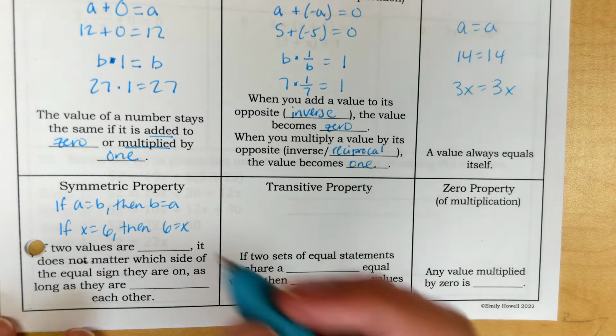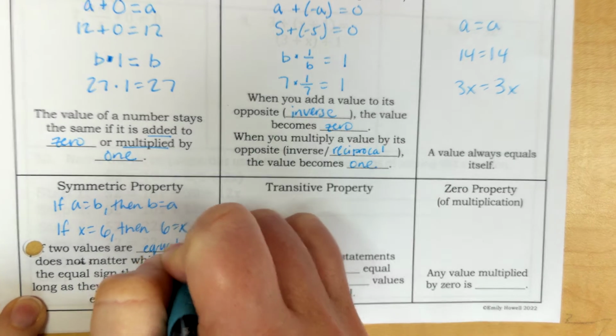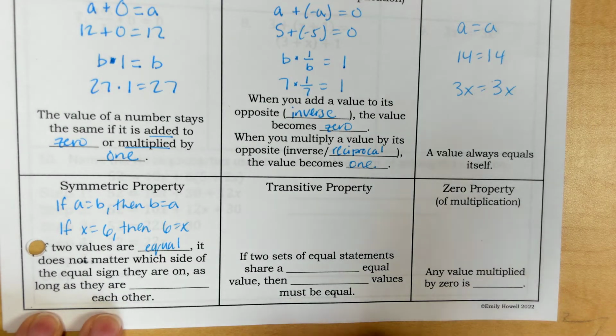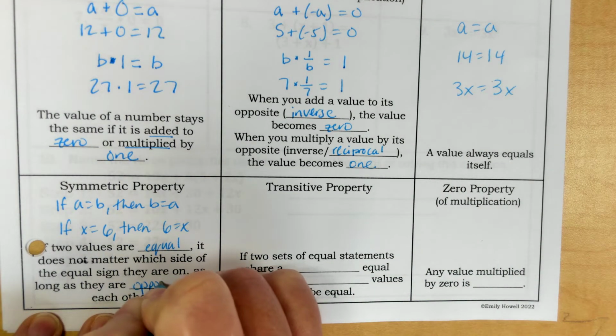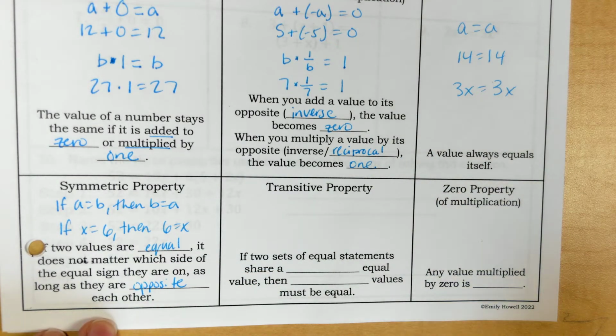So if two values are equal, it does not matter which side of the equal sign they're on as long as they are opposite of each other. That's all that matters. Okay, so keep that in mind. That'll come in handy when we want to flip things over to the other side of our equation.